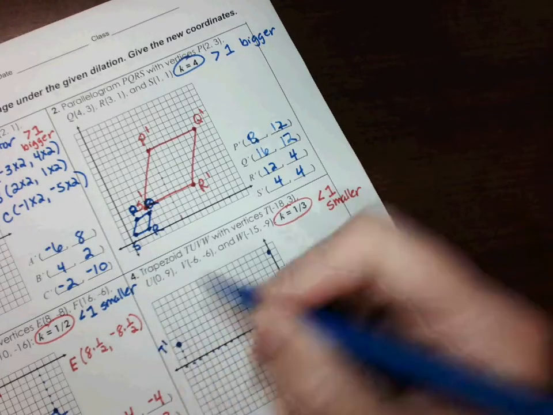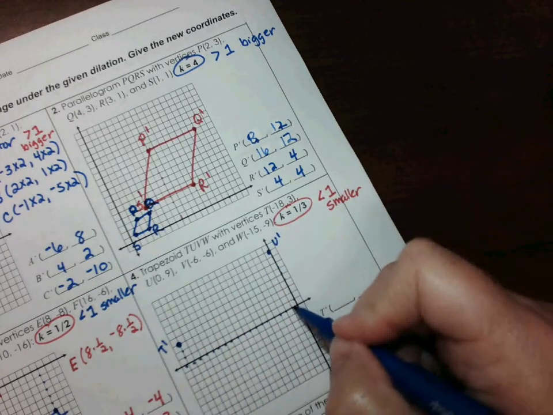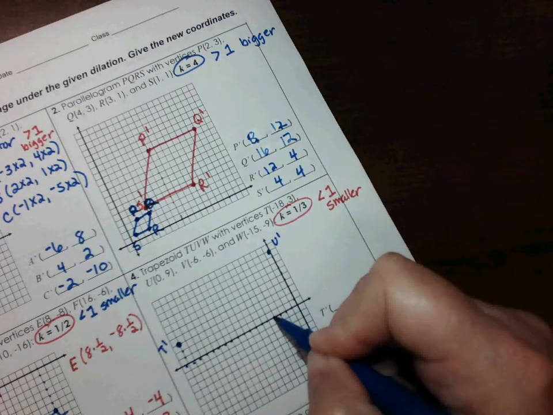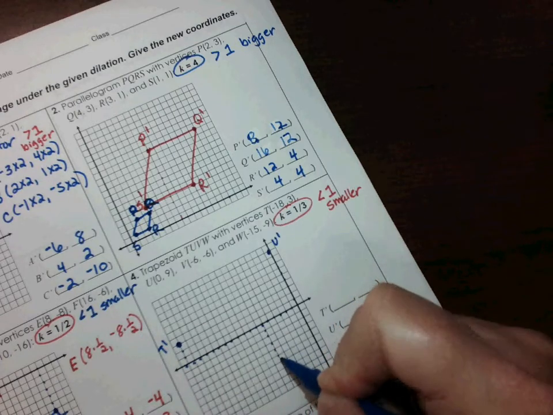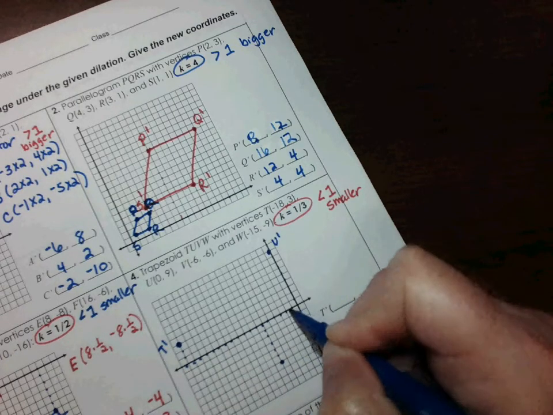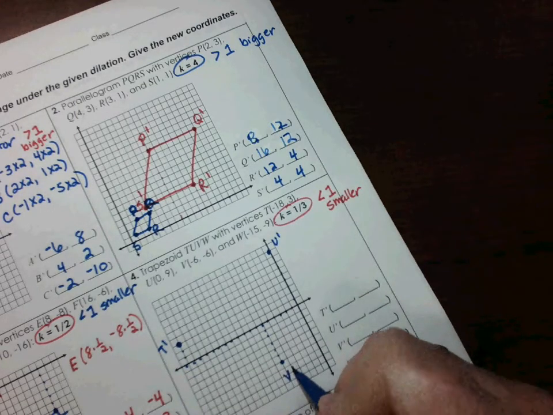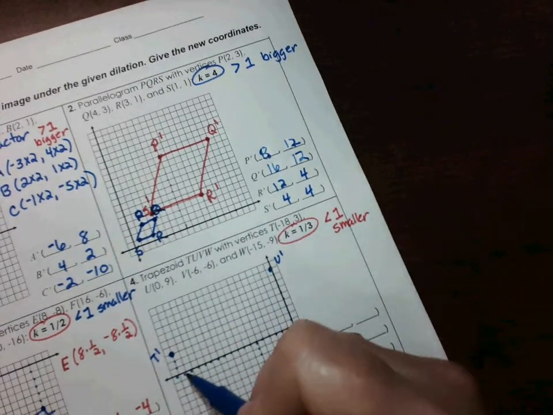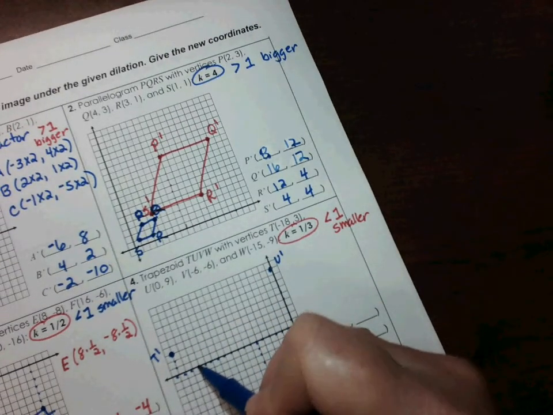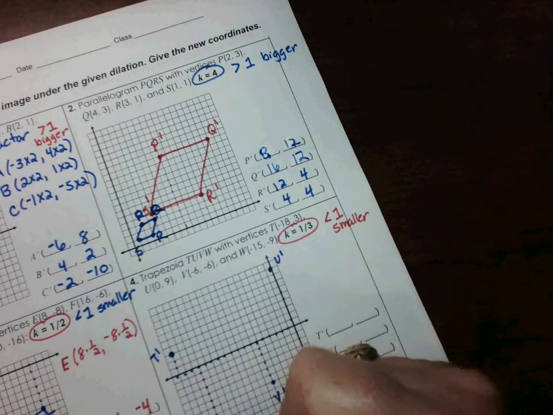This is T, U, negative 6 and negative 6. So I go 1, 2, 3, 4, 5, 6, and down 1, 2, 3, 4, 5, 6. This is V. And W is at negative 15, negative 9. 1, 2, 3, 4, 5, 6, 7, 8, 9.